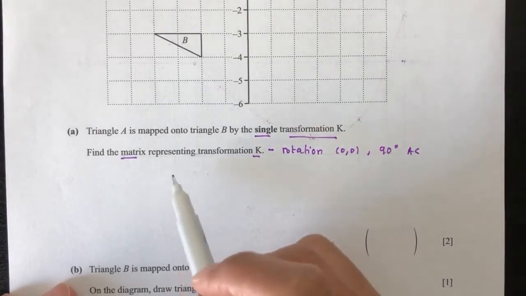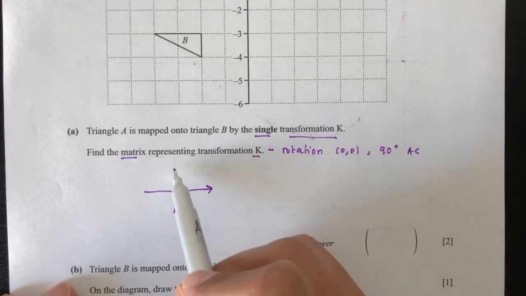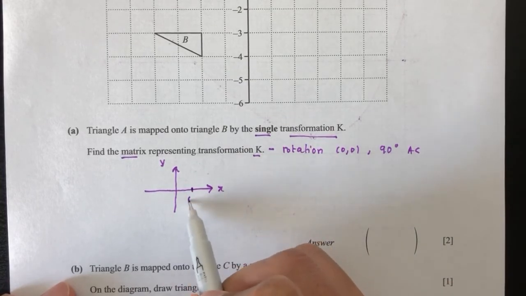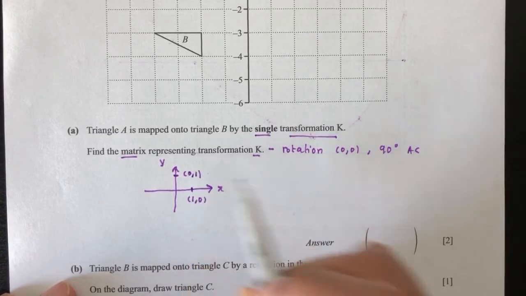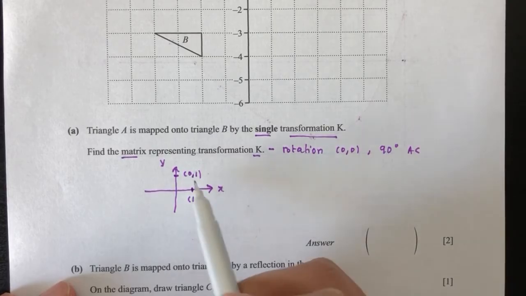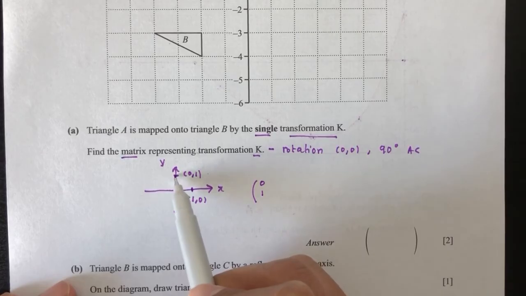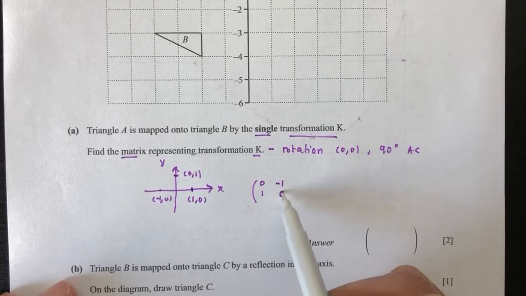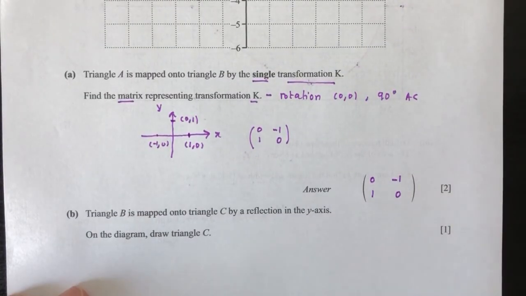So let's find the matrix. We have a trick that we use to remember the matrix. This is your first point, which is 1, 0. This is your second point, which is 0, 1. If you rotate the first point by 90 anti-clockwise, it becomes 0, 1. Now if you rotate the second one by 90 anti-clockwise, it becomes -1, 0. So your matrix will be 0, 1, -1, 0.